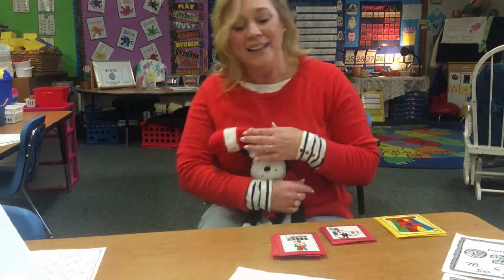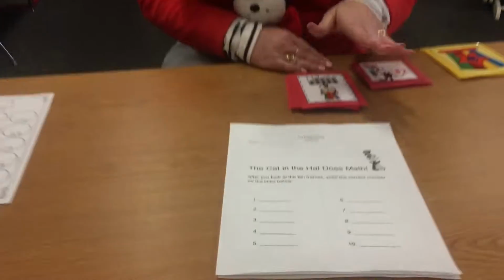We're here with lesson 21 and we're getting ready to do Cat in the Hat stuff today. Before you get started, I want you to get a pencil and then you're going to need your activity sheets to do the lessons that we're going to have today. And we've got our little Cat in the Hat to join us with our assignment.